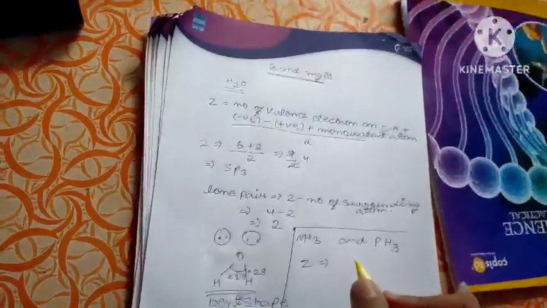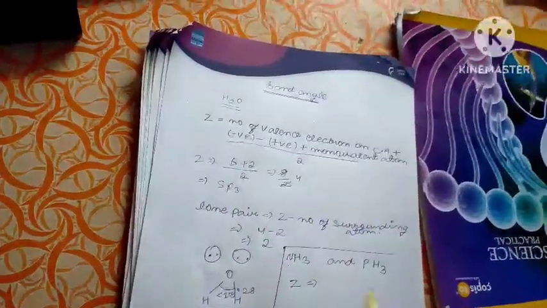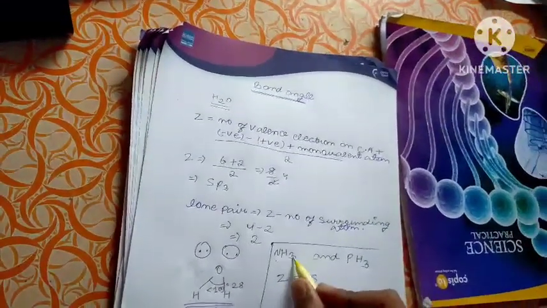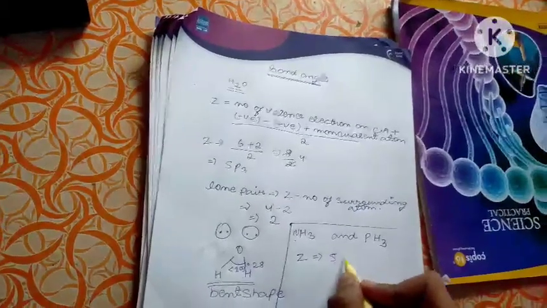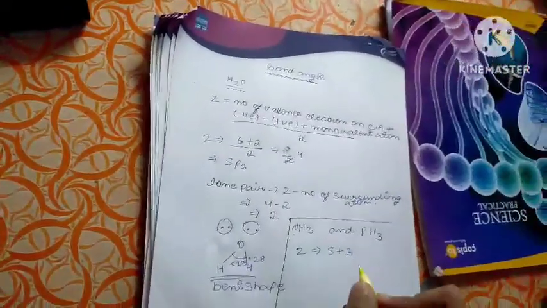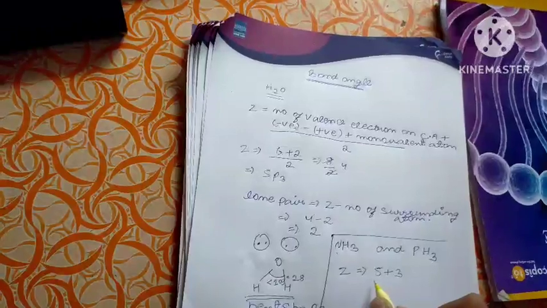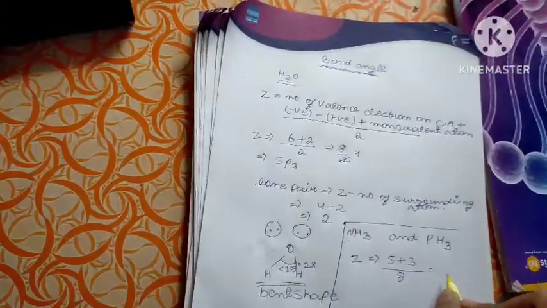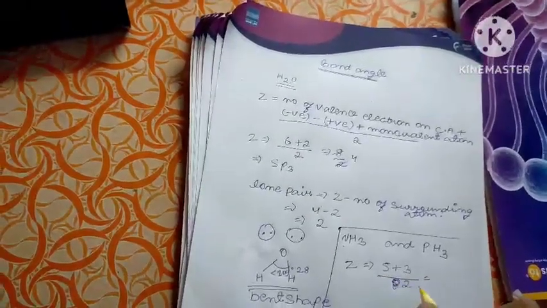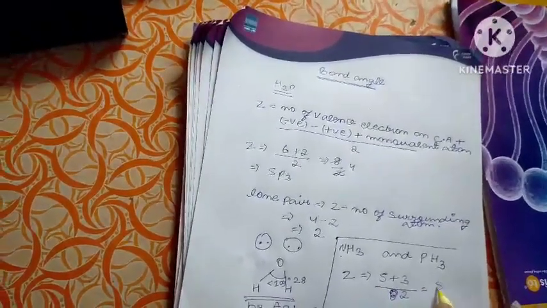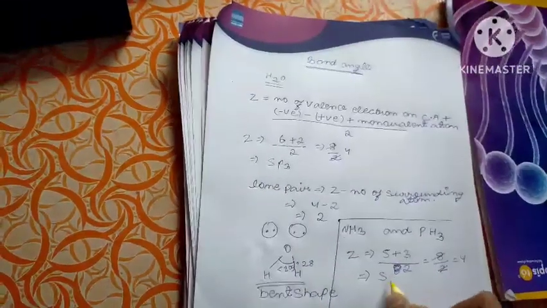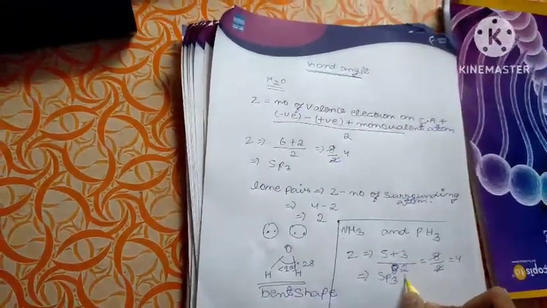The electronic configuration of nitrogen will be 2 and 5. 5 is the valence electron and 3 monovalent atoms. 5 plus 3 equals 8, by 2, that is 4.